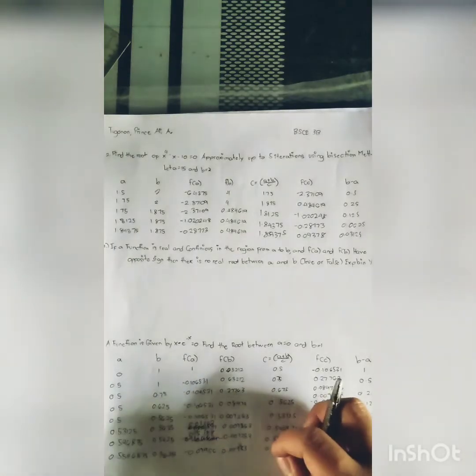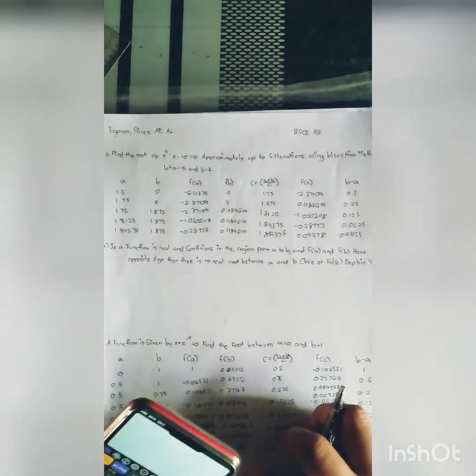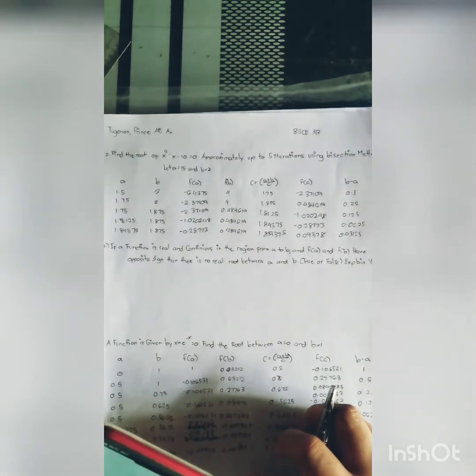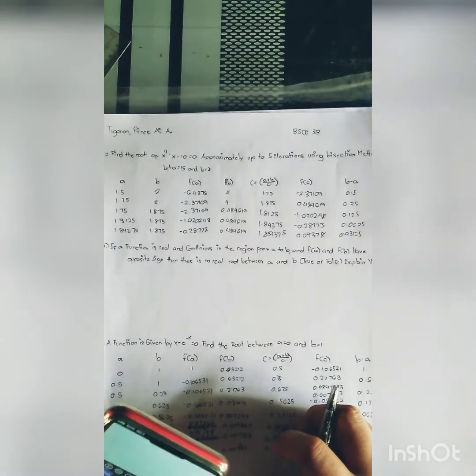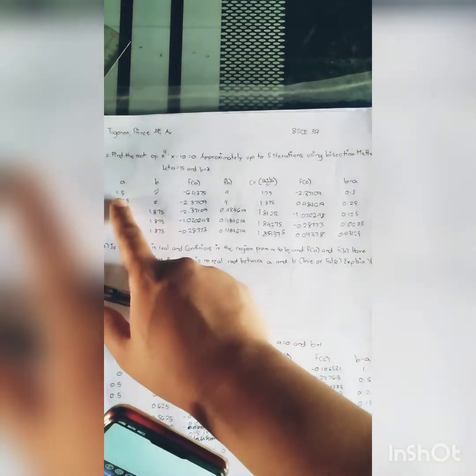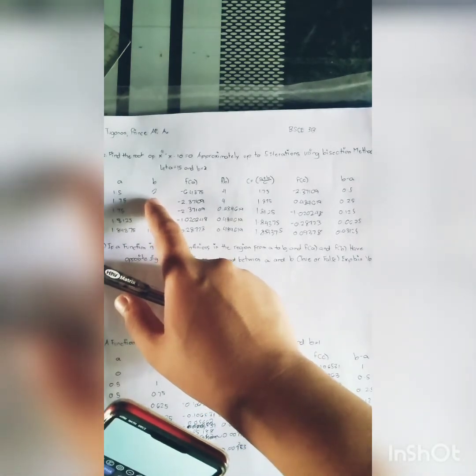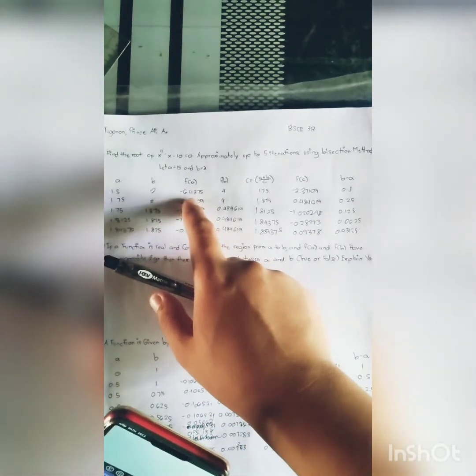Find the root of x raised to 4 minus x minus 10 is equal to 0, approximately up to 5 iterations using the bisection method. Let a is equal to 1.5 and b is equal to 2. So first we're gonna find the function of a.